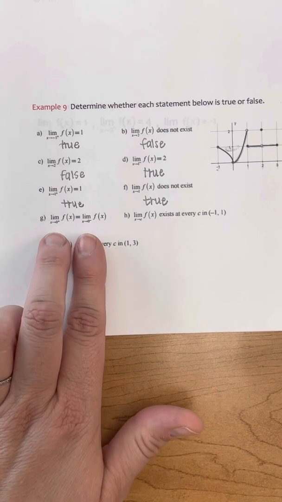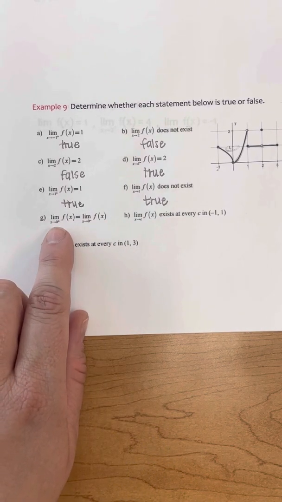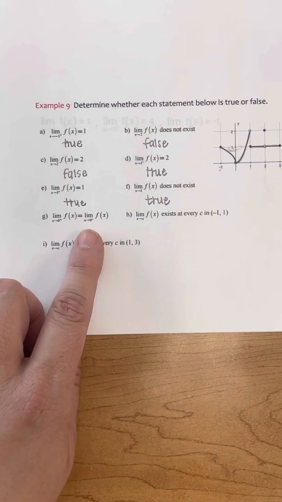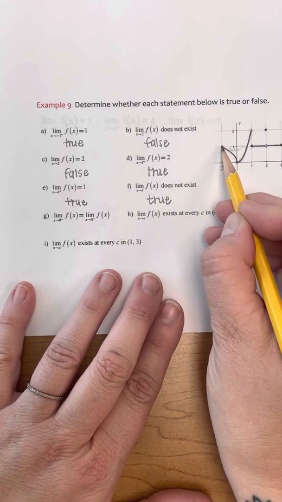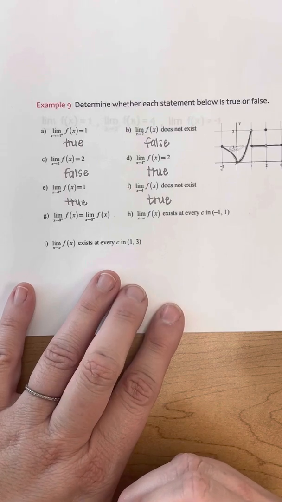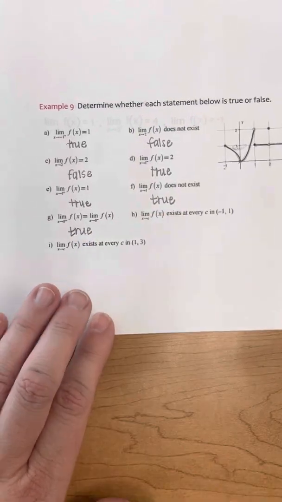All right, this next one says that the limit as we approach 0 from the right is going to equal the same thing as we approach 0 from the left. So if I approach 0 from the right and I approach 0 from the left, are we approaching the same y value? Yes. So this one's true. They do equal each other.